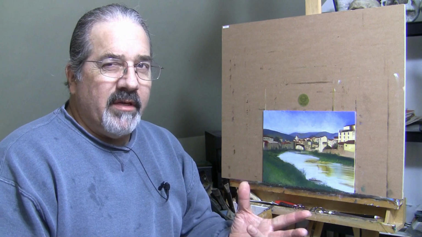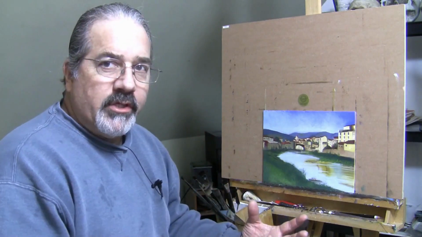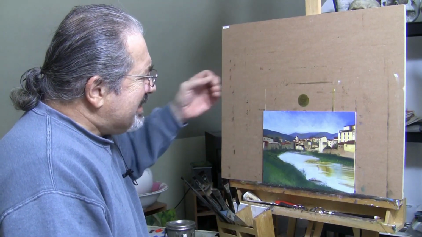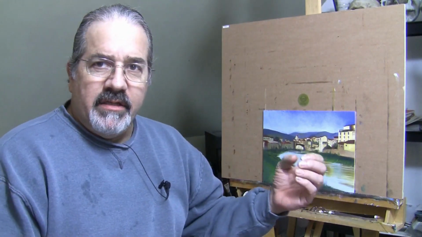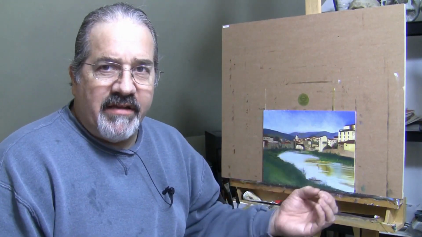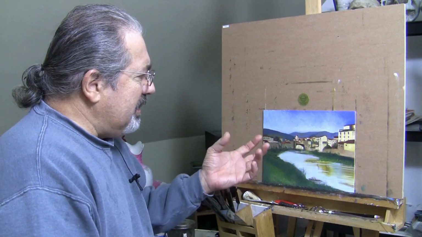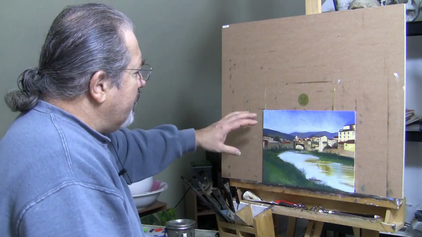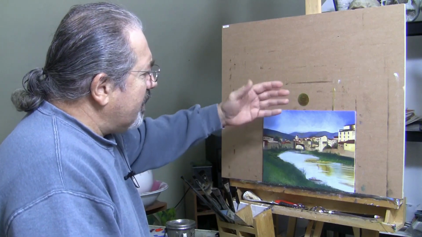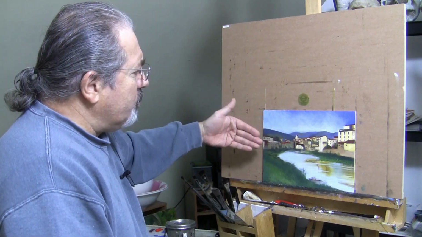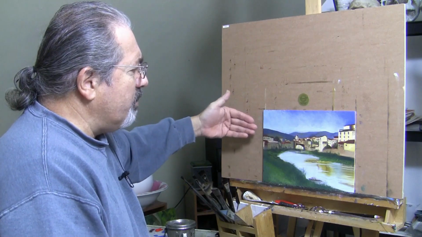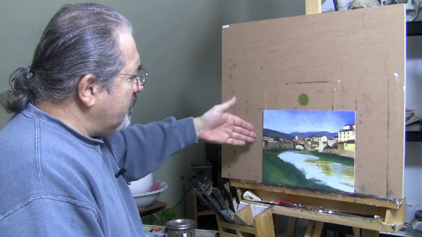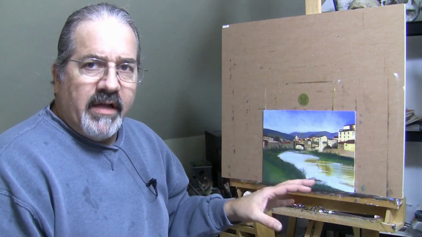So basically what I mean by putting more information into this painting, it's still lacking some, I don't want to say life, but I think a better word would be essence. So it's lacking some essence. There needs to be more interest. The hills in the background, they're kind of dull. The houses, especially to the left, not a lot going on there.